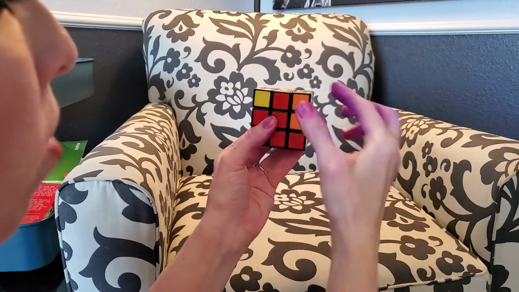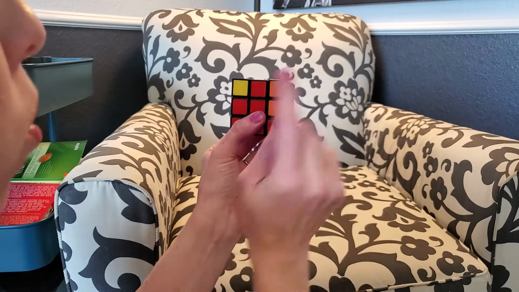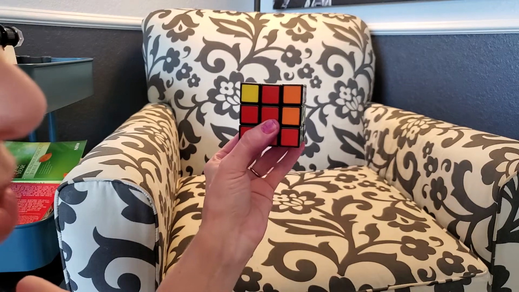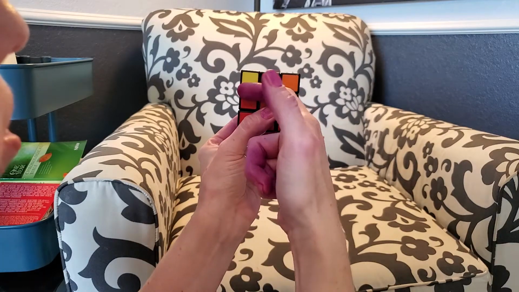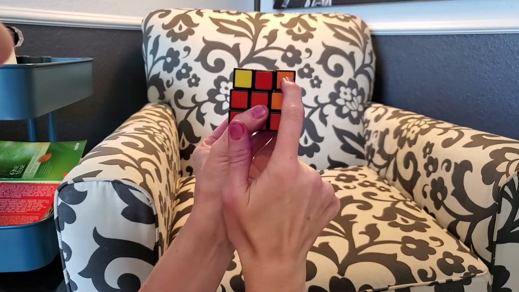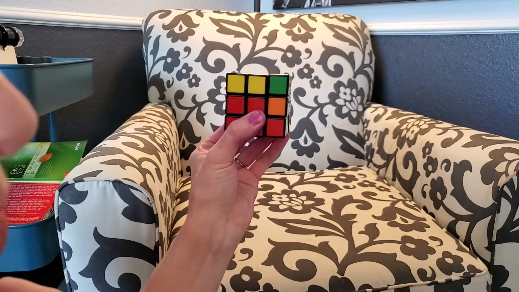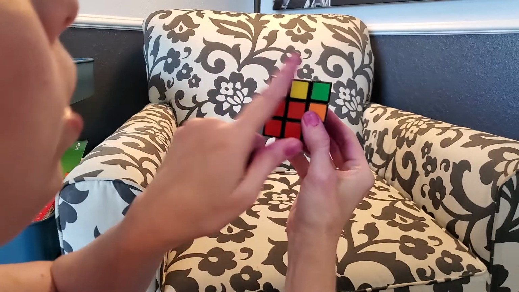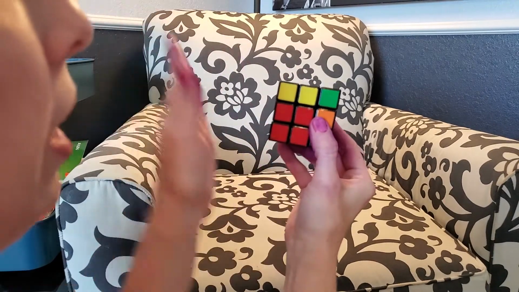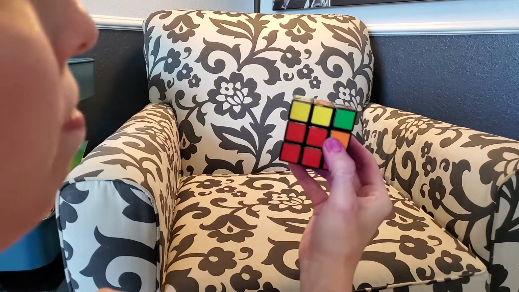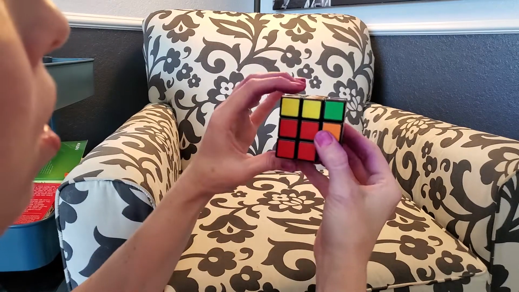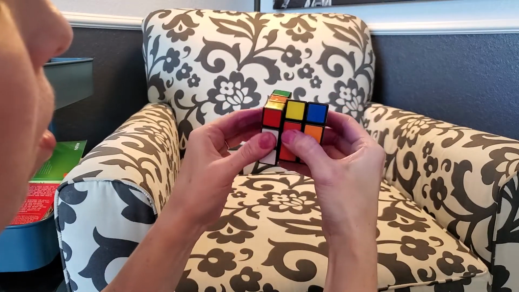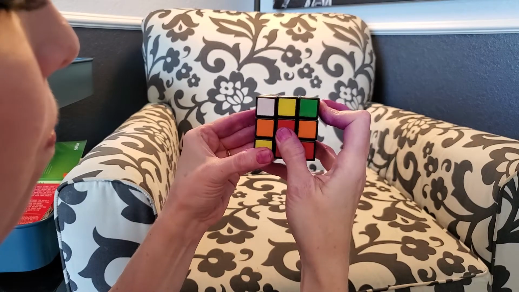So for step 1, when we turn it, we're going to turn it away from where we want it to go. So we want it to drop down to the left, so we're going to turn it away to the right. Okay? Step 2, an algorithm. Well, we wanted it to drop down to the left, so we're going to do a left algorithm. Okay?